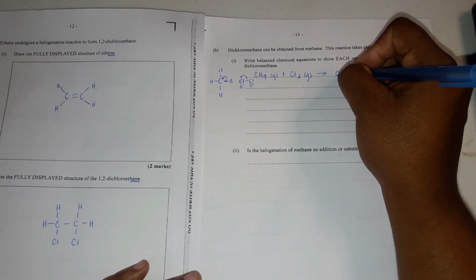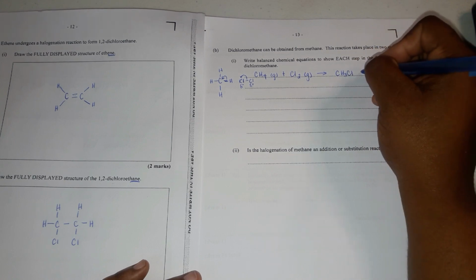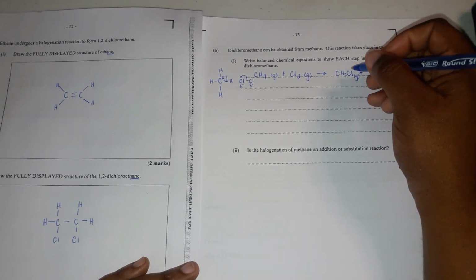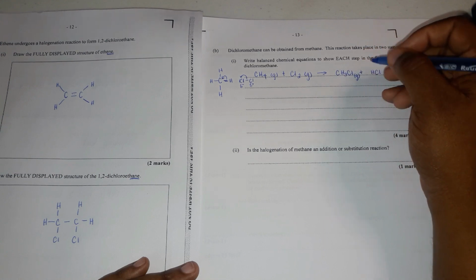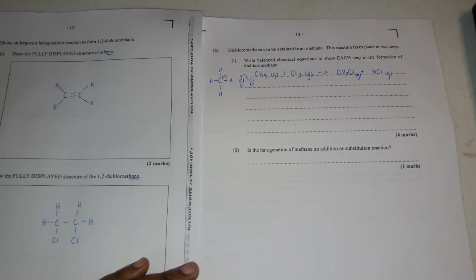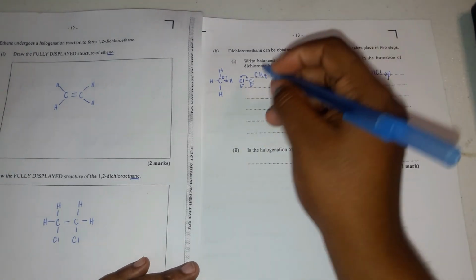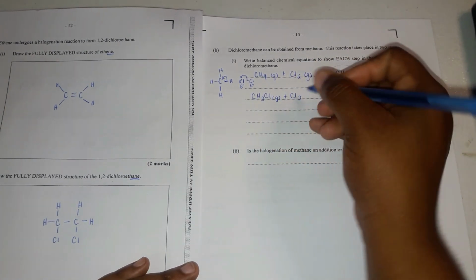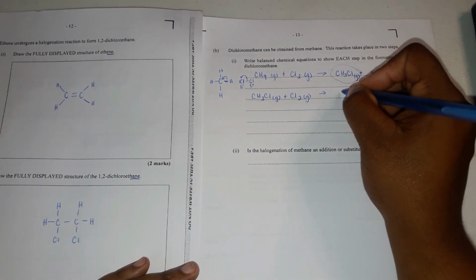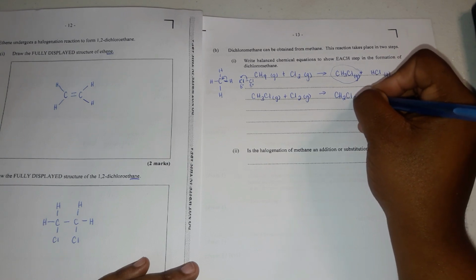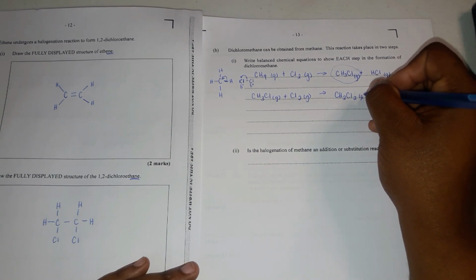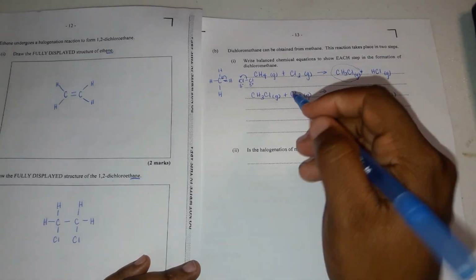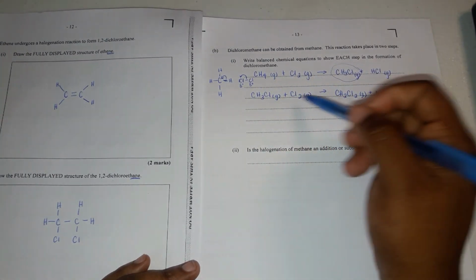So we go on and have CH3Cl plus HCl, and this is going to be a gas, and this is going to be a gas right here. Good. And then this is going to come down, CH3Cl gas, plus another molecule of chlorine, and we're going to have now CH2Cl2, and that's a liquid, plus HCl, which makes a gas, and that's the format. So make sure you put your states in the equation.